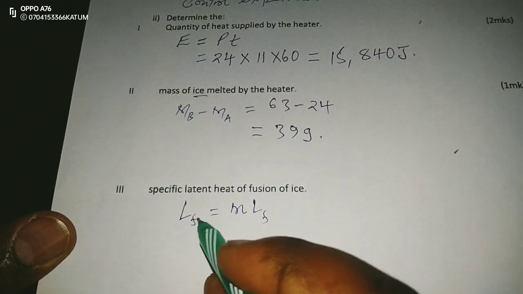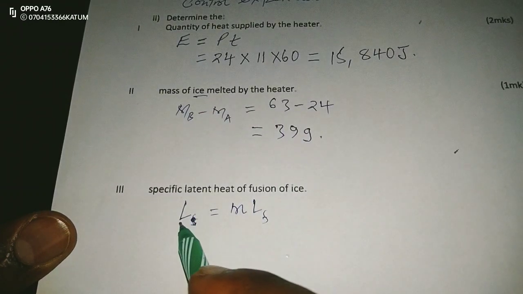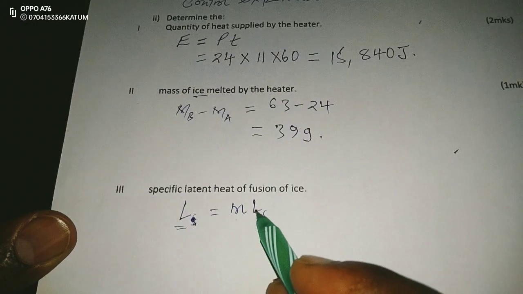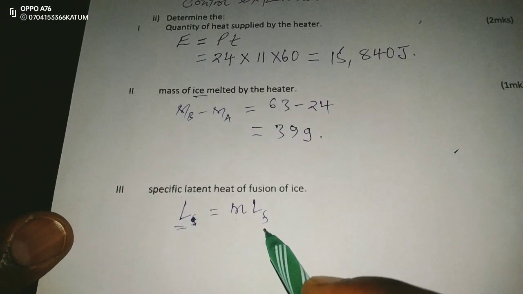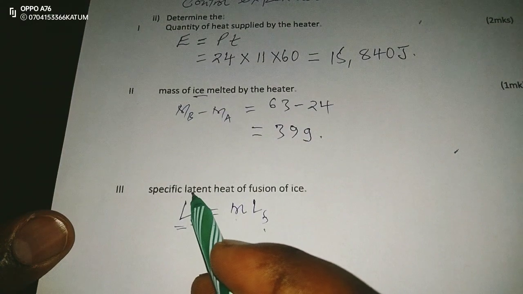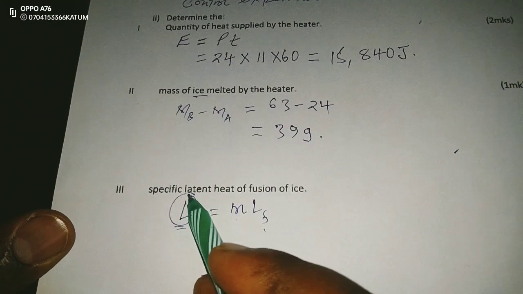So we should say that heat is given by mass times specific latent heat of fusion.